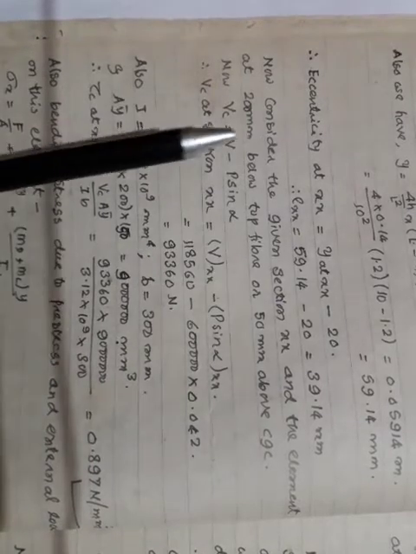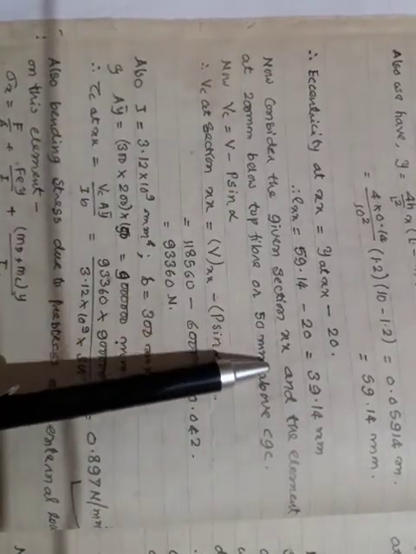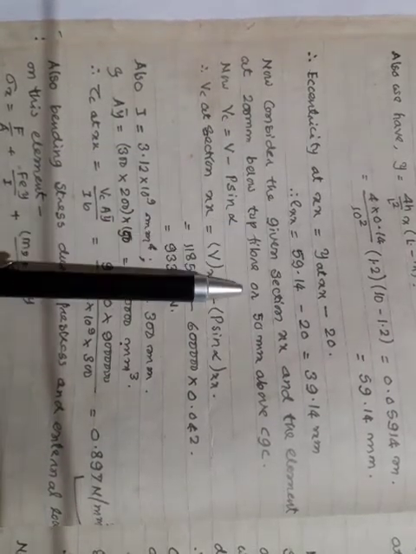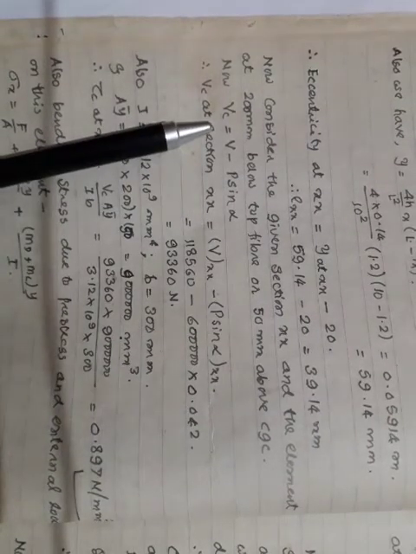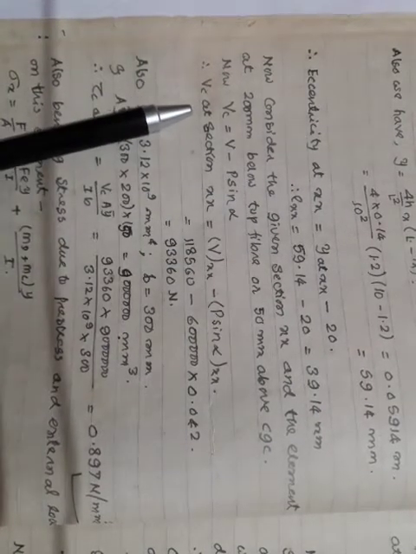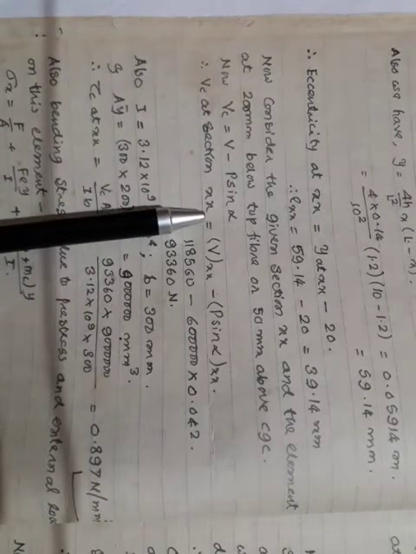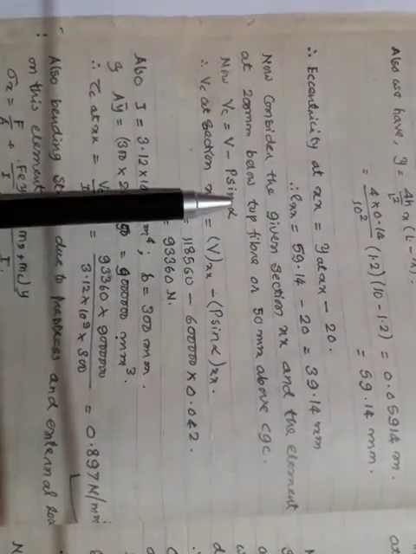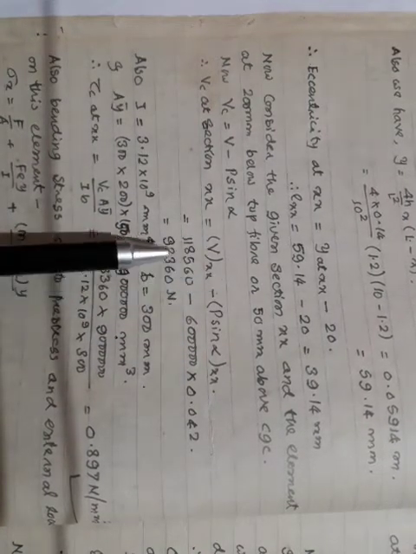Now let us consider the given section at x-axis, where the element is at 200 mm below the top, or 50 mm above the CGC. I want to calculate VC. VC at section XX is given by V minus P sine alpha, where V is the shear force at XX, which we have already calculated, and P is known.